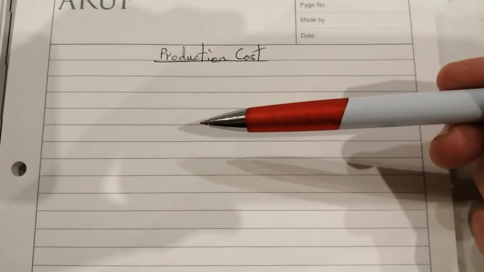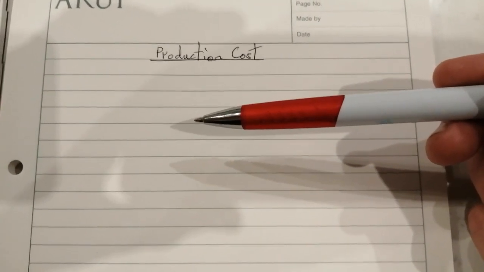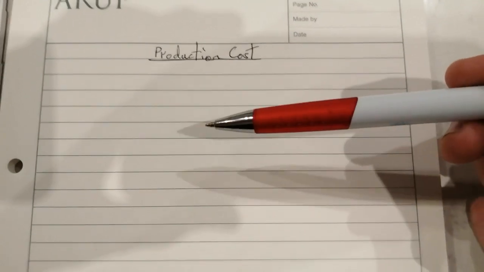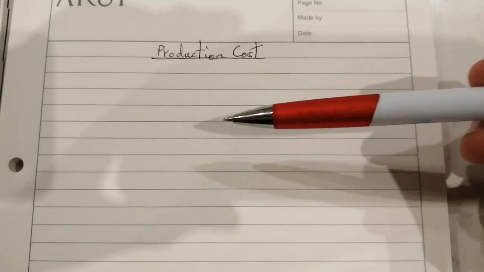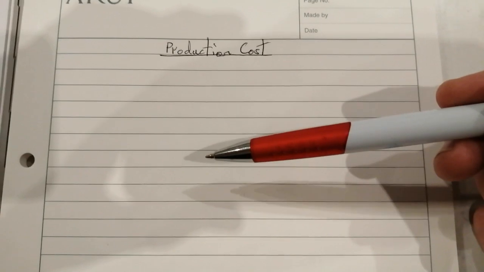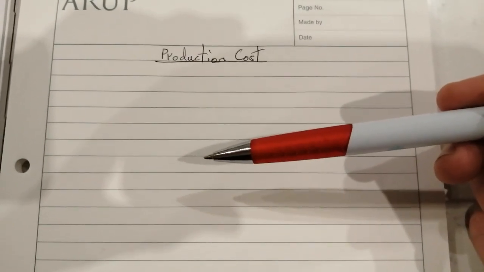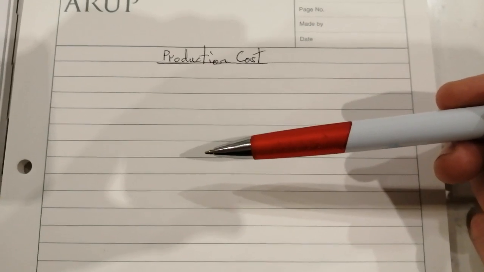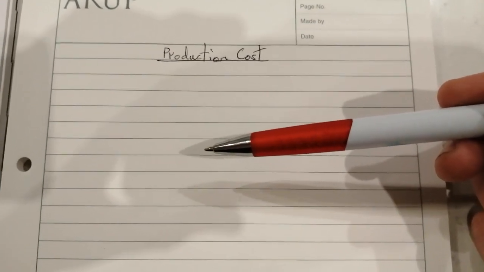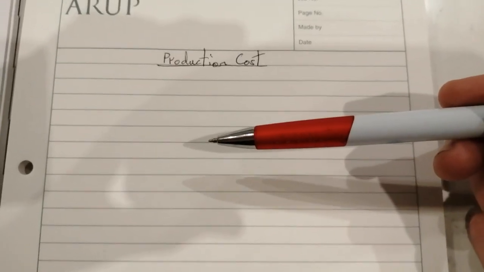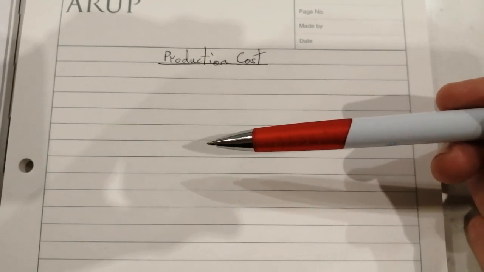Variable overheads are things like electricity, which goes up and down depending on how much you're producing, whereas fixed overheads are things like rent, where you pay the same rent for your factory regardless of how many units you produce, so that cost is fixed.